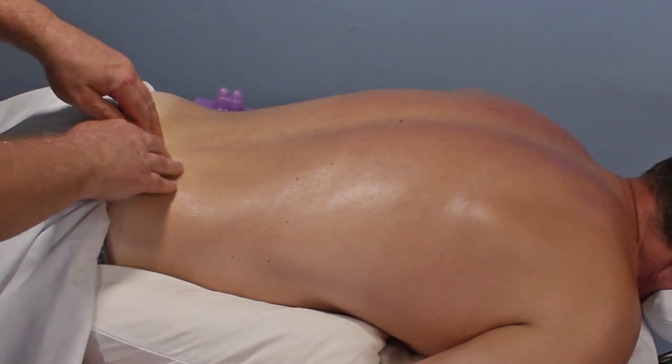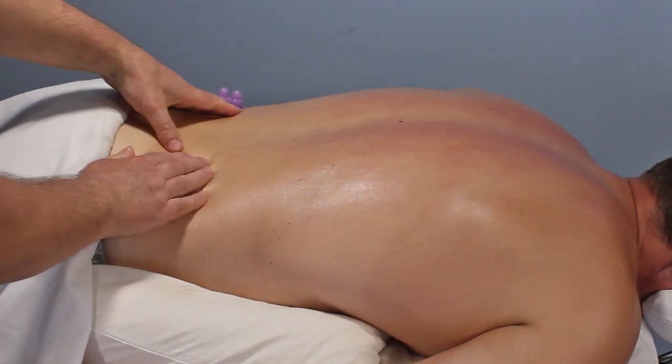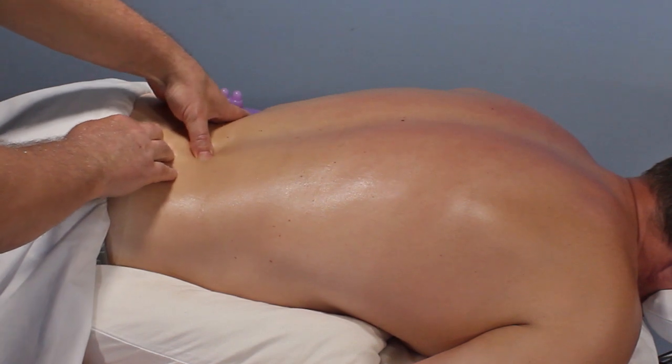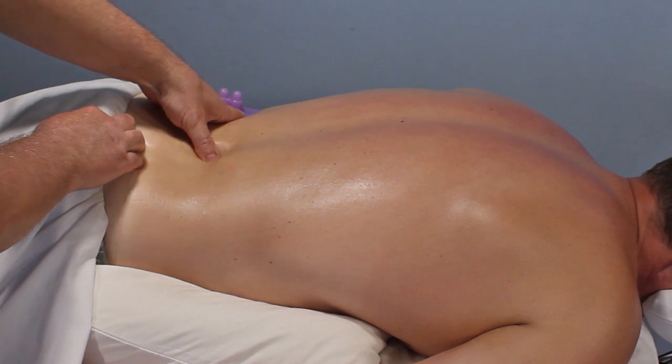Apply heat to the lumbar spine for 7 to 10 minutes. You can spend this time according to your client's needs, massaging other parts of the body. In 10 minutes, you can see that back muscles have much less muscle tone.